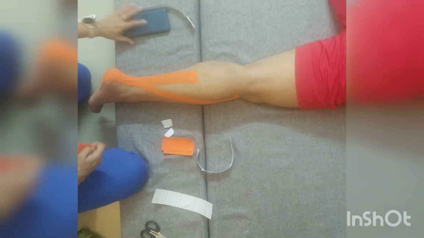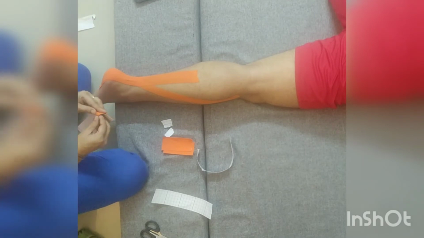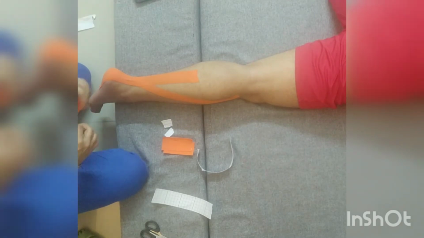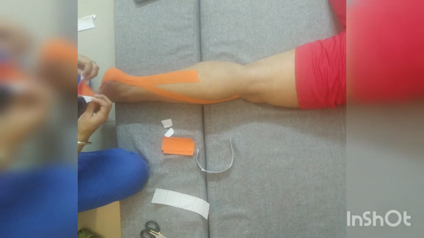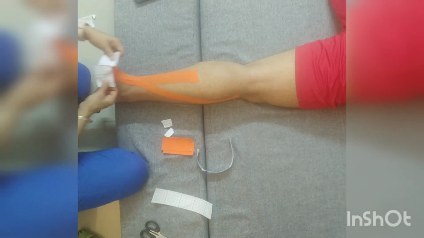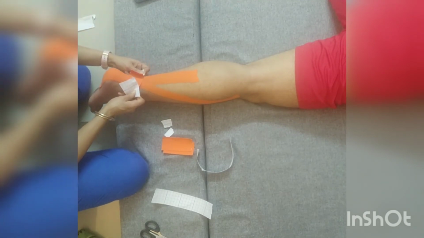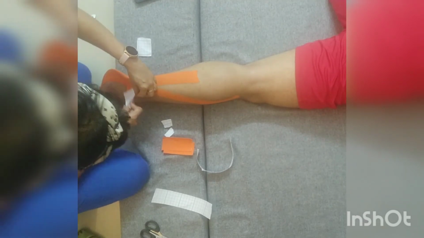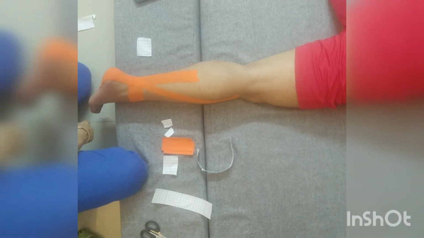You got that? Now the other strip you have to take. Okay, the center part we will take, just like the bandage, you know. Just put it over your most tender part, and you have to stretch it hard this way. Stretch it and lock it.